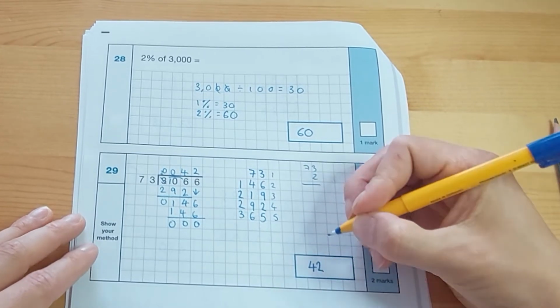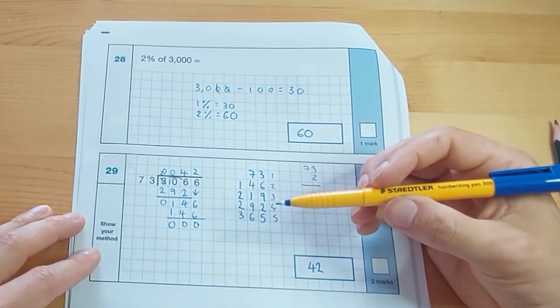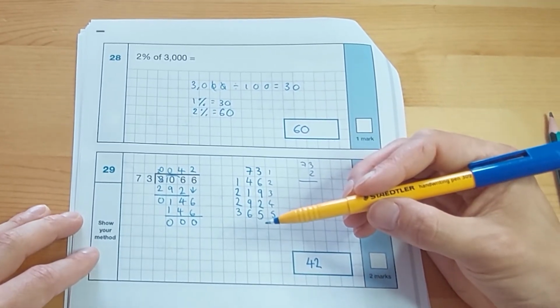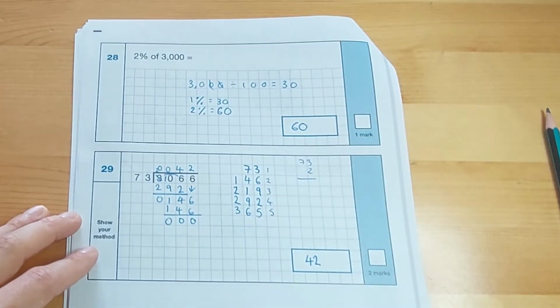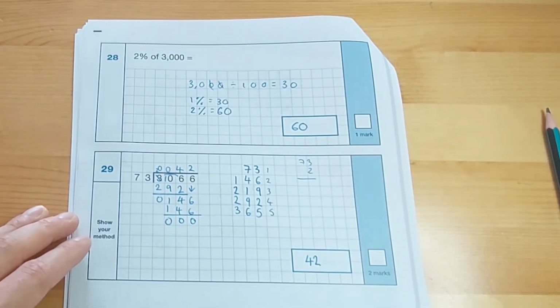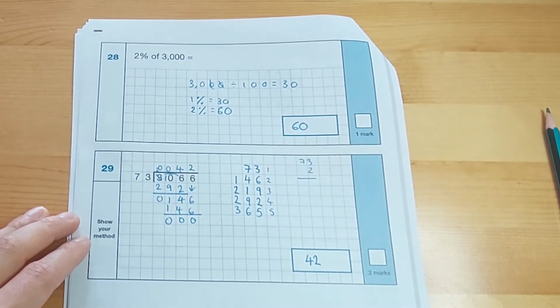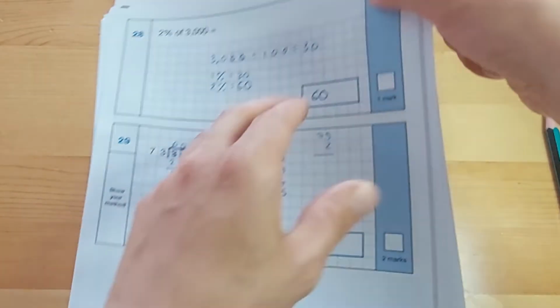Now, interestingly, it tends to be that your long division questions tend to work out with no remainders on the test. That's how it's been for the last couple of years. So I say to the children, there's a likelihood it won't have a remainder, but it's not a certainty. Okay, let's move on. Question number 30.